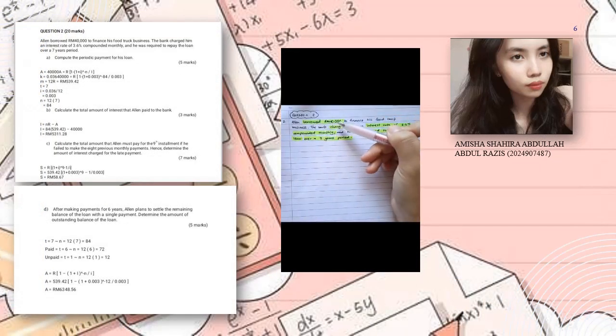Alan borrowed 40,000 ringgit to finance his food truck business. The bank charged him an interest rate of 3.6% compounded monthly, and he was required to repay the loan over a 7-year period. So here, first things first, we want to compute the periodic payment for his loan.